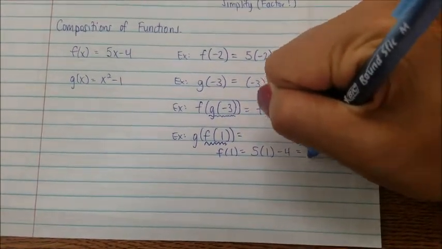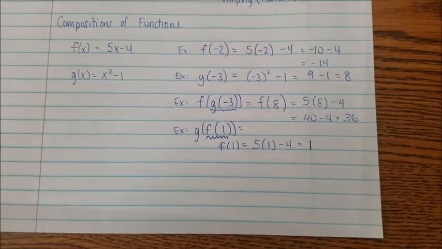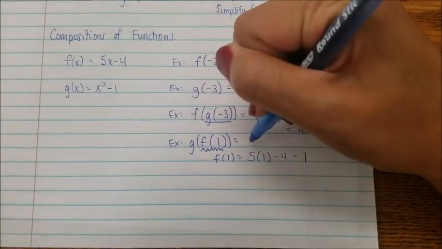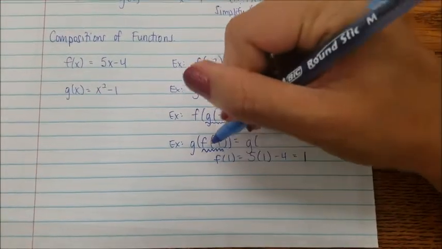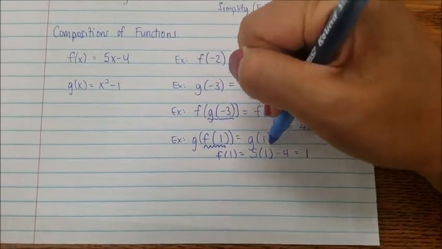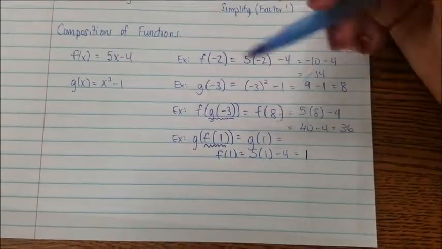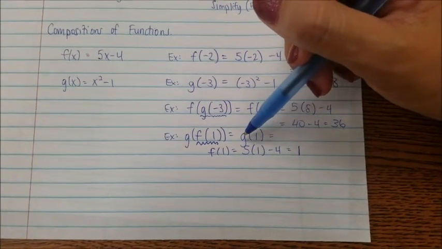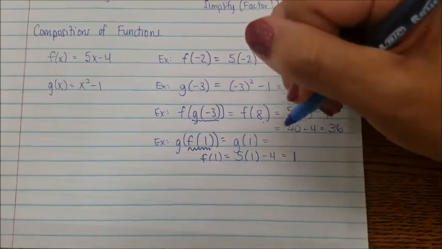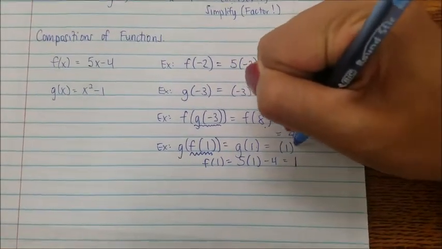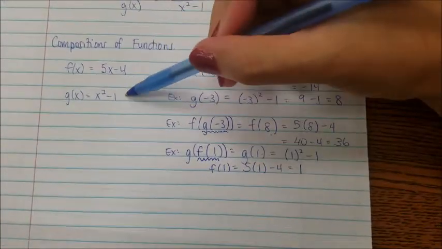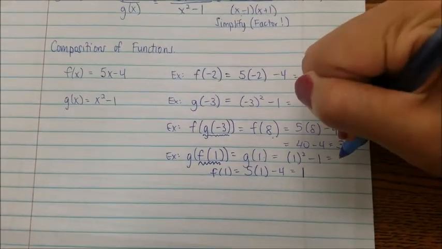I end up with 1, because 5 minus 4 is 1. So now, if I replace f of 1 with the number 1, I'm just looking for g of 1, which means plug in a 1 wherever you see x in the g equation, x squared minus 1. So 1 squared minus 1 gives me 0.